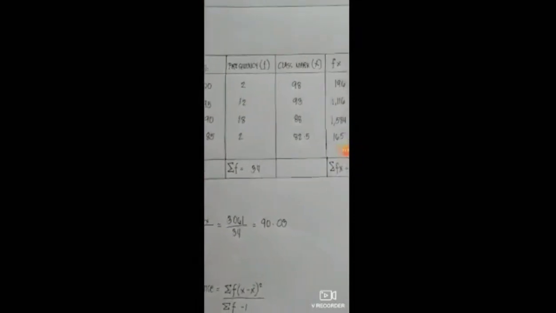First is to get the class mark. How do we get the class mark? So here in the grades column, 96 plus 100 divided by 2 equals 98. 91 plus 95 equals 186 divided by 2, so equals 93.